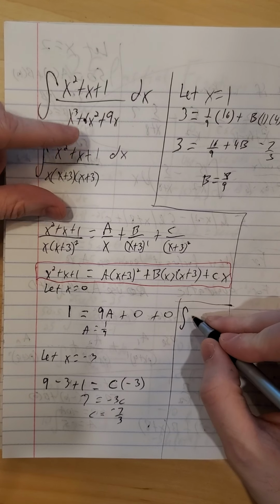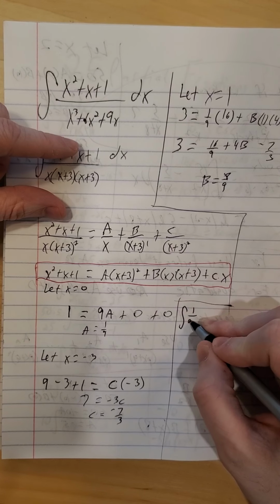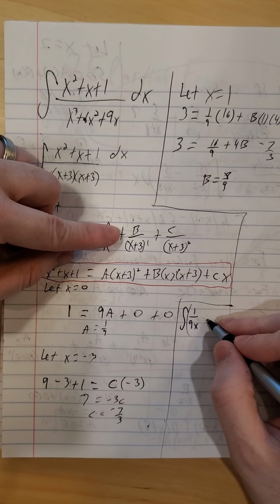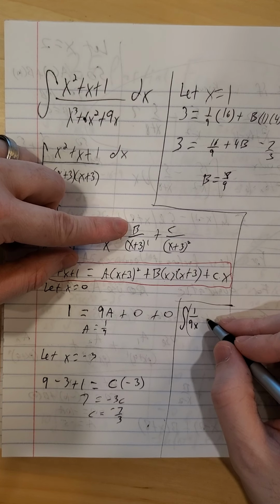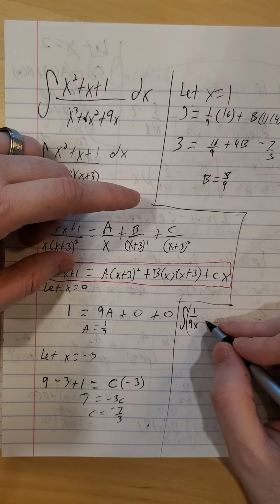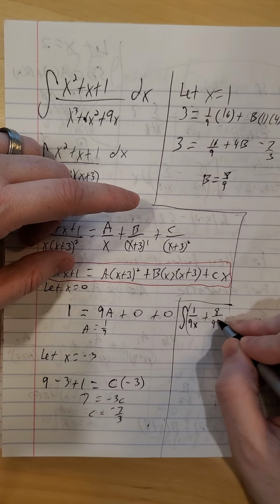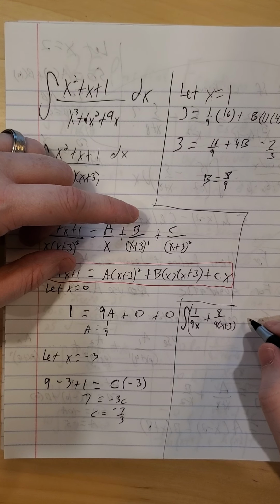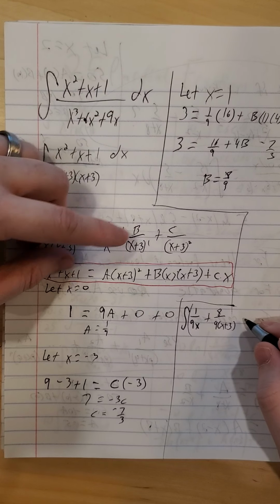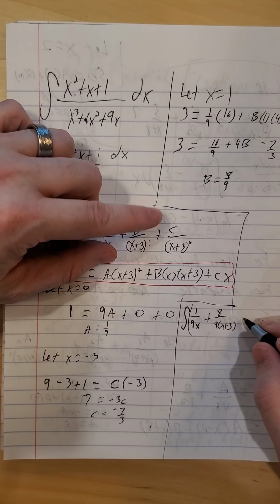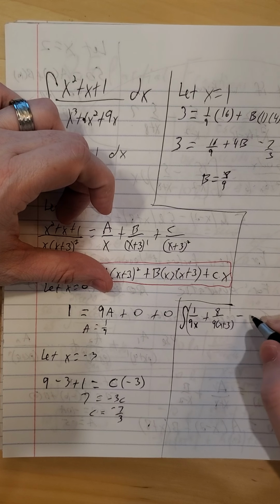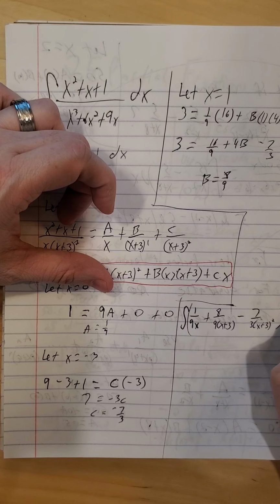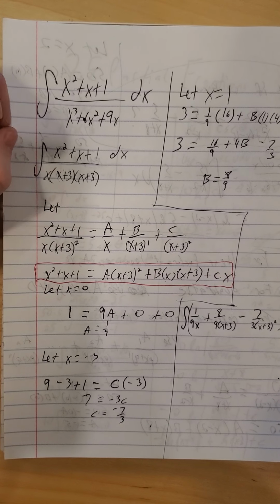So it's this integral of 1 over 9x plus b over x plus 3. b we said was 8/9. And then plus c over x plus 3 squared. C was a negative value, so we'll do a minus. Minus 7 over 3 by x plus 3, quantity squared, close it up, and multiply by dx.